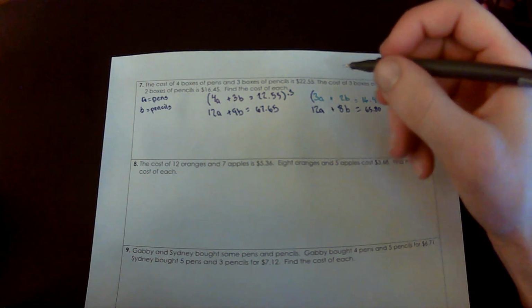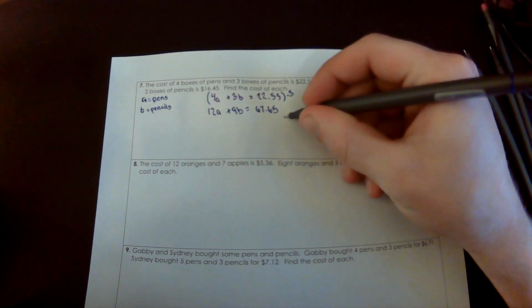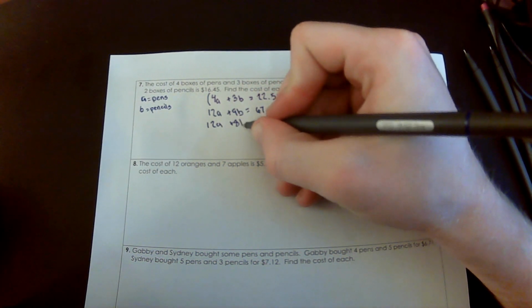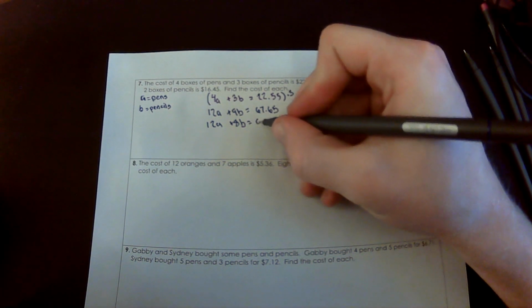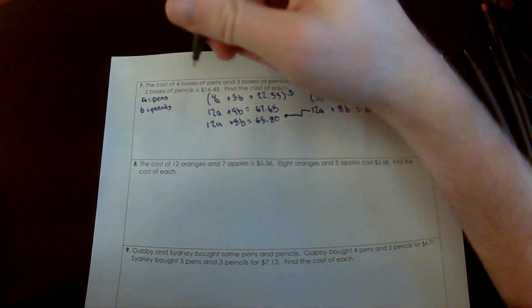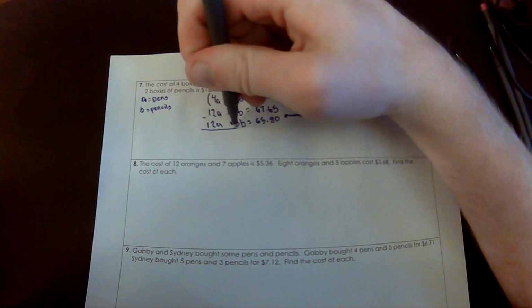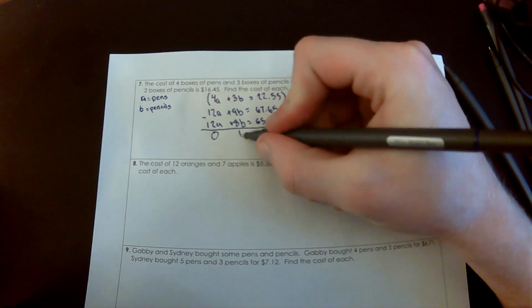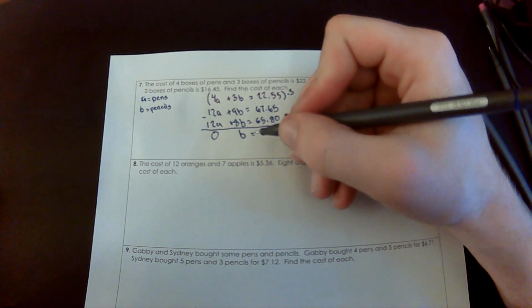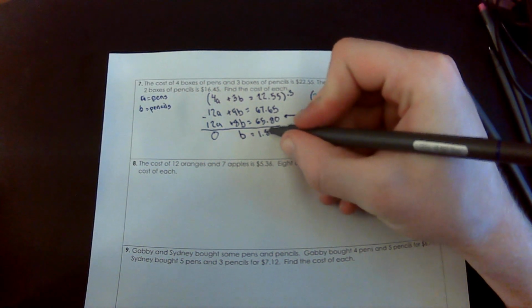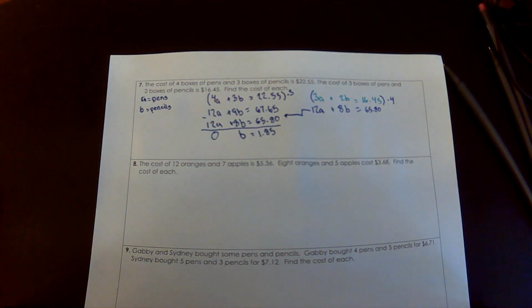Let's line these 2 equations up. So this piece goes over here. We'll have 12A plus 8B equals 65.80. And then we subtract. 12A minus 12A is 0. 9B minus 8B is B. And then 67.65 minus 65.80 is 1.85. So there we've got it. The boxes of pencils cost $1.85.